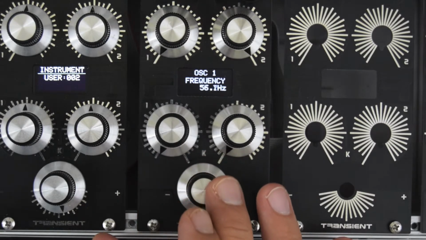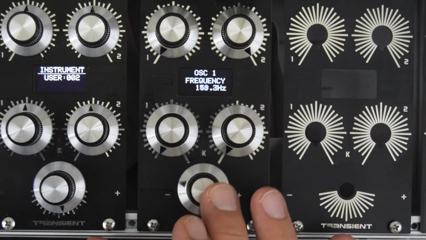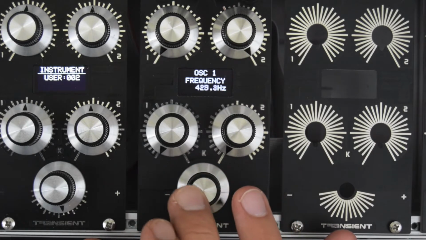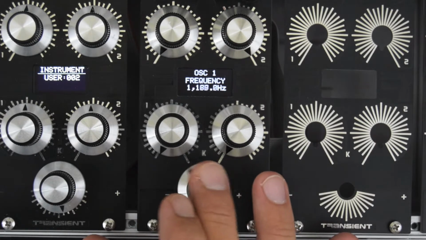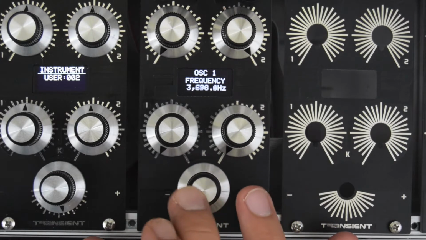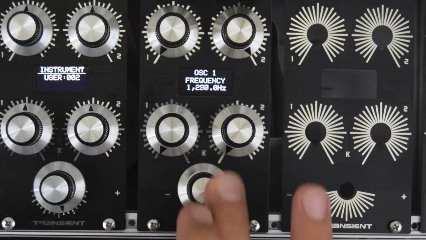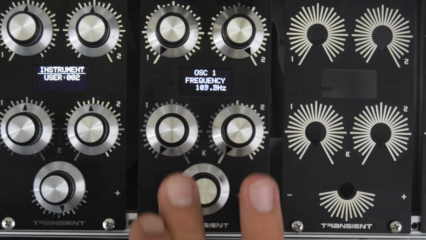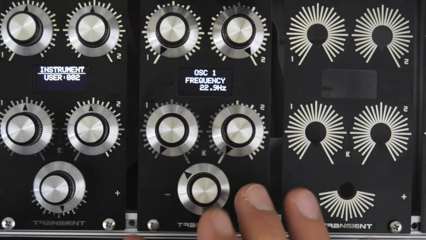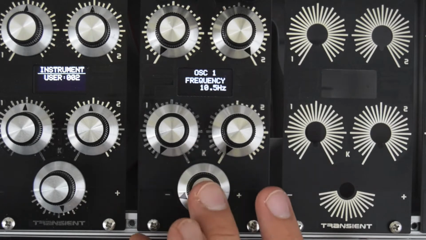And we get into the audio range. So our modulation oscillators cover a very wide range.